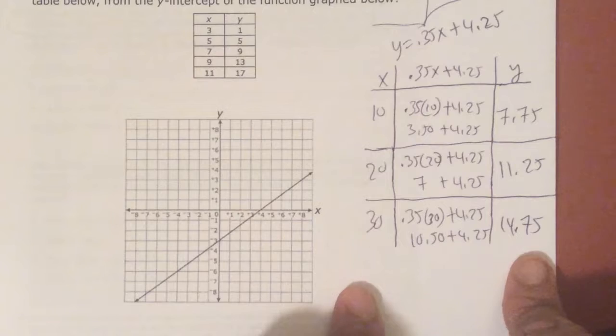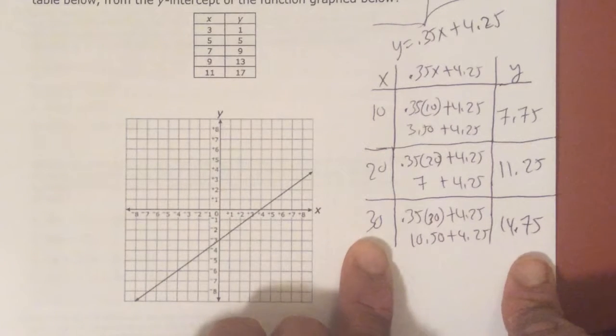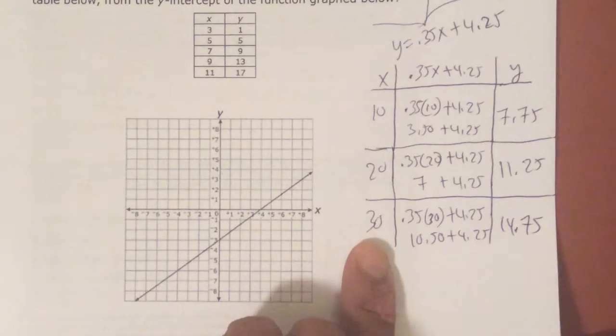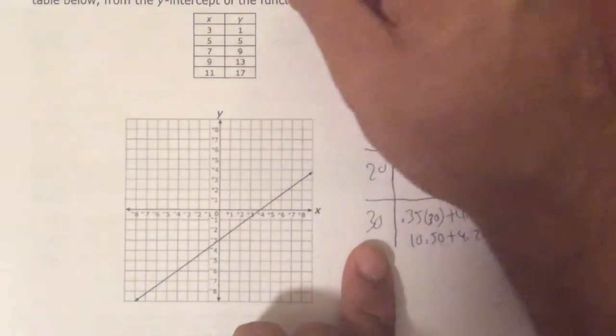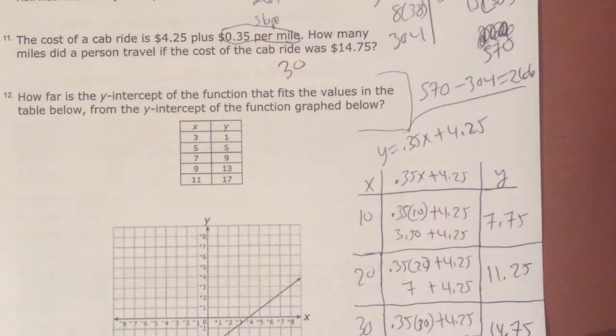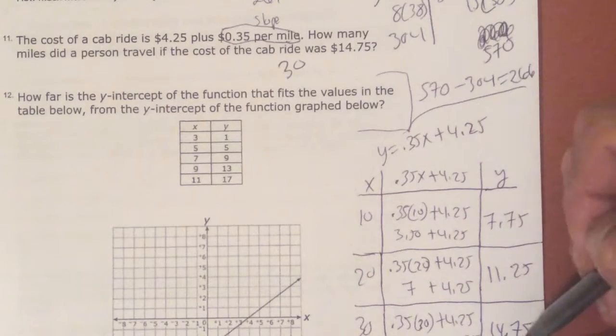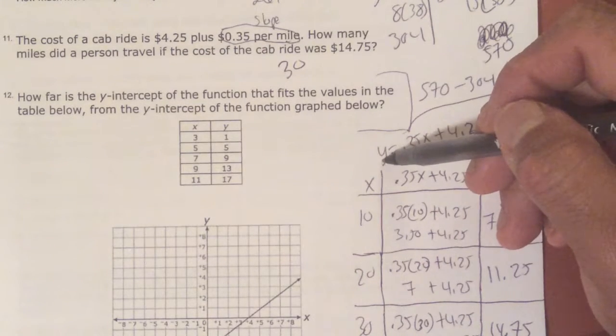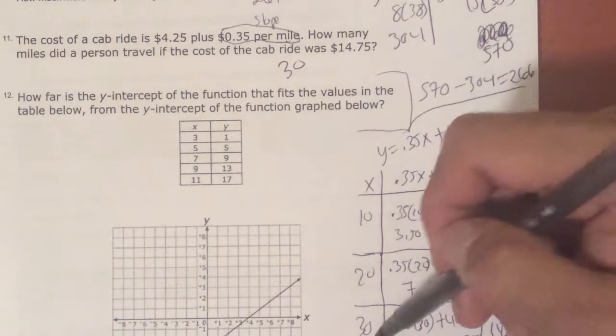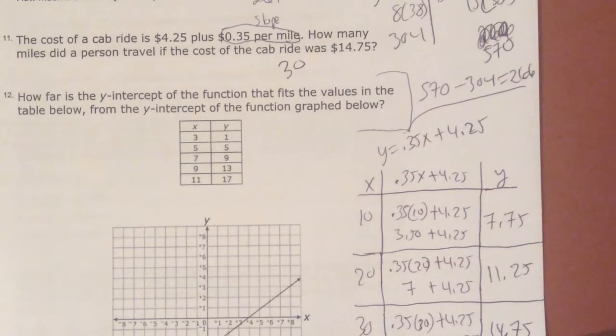So that's what I was looking for. So for 30 miles, I end up with $14.75. So my answer will be 30 for that problem. Now, like I said, you could have plugged in 14.75 for the y, solved for the x, and your answer would have come out to be 30.